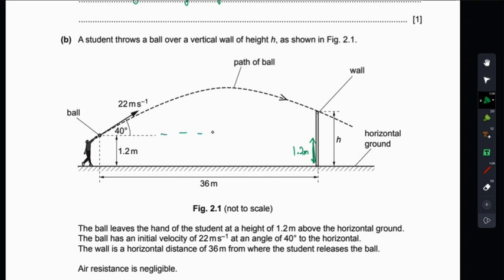We don't know this height, which I can draw a line for. We already know the time taken to reach this point is 2.14 seconds, from the first calculation. So we need to find this height.